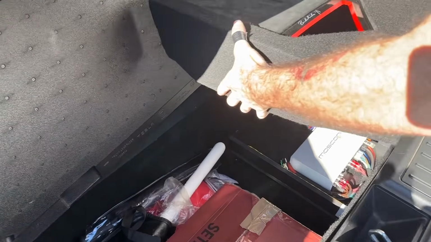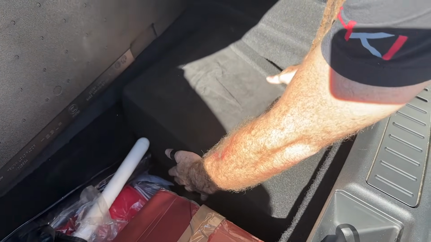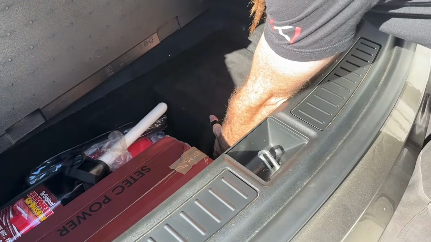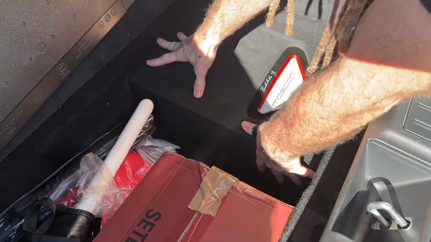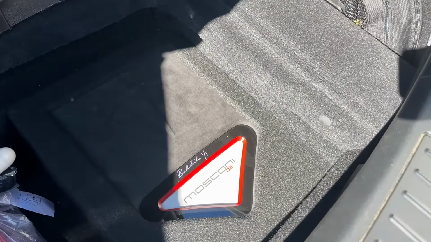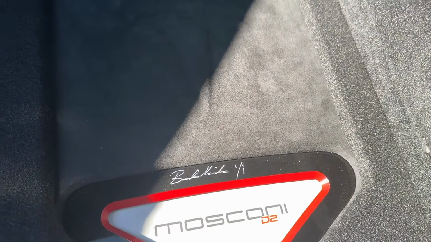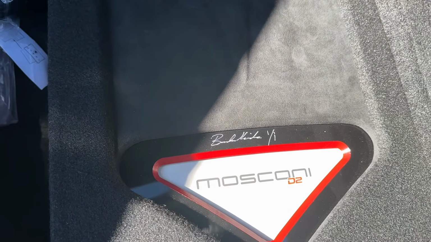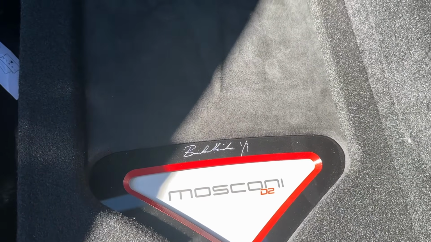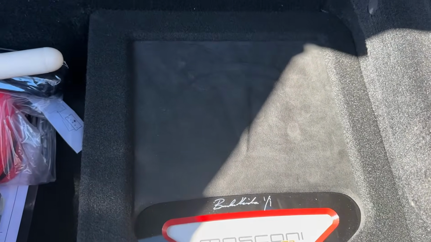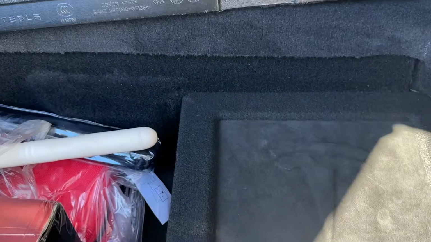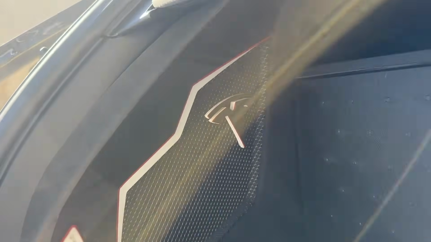So my DSP is not exposed, by the way. They made a nice custom cabinet for me, or an enclosure, for lack of a better term. And that's what it looks like if I open up my trunk. You just see the Mosconi emblem, and then you can see the Tesla T. You can barely see that. And this was signed by Brandon. Remember him? He used to work at Safe and Sound. Oh yeah. Yeah, Brandon. And also because I have aftermarket speakers, this is one of them. Here is my subwoofer, and then I decided to go with Audiofrog speakers.